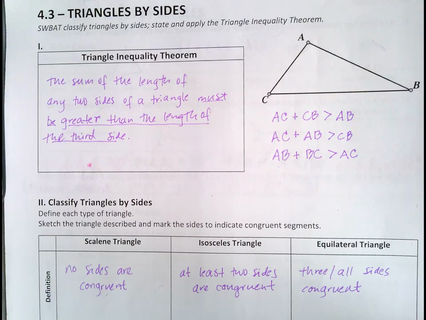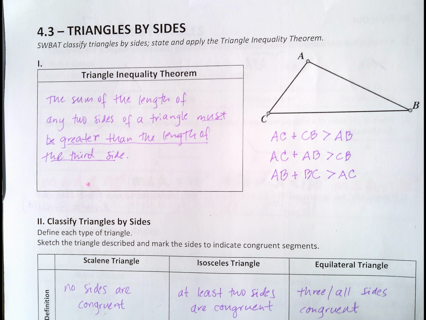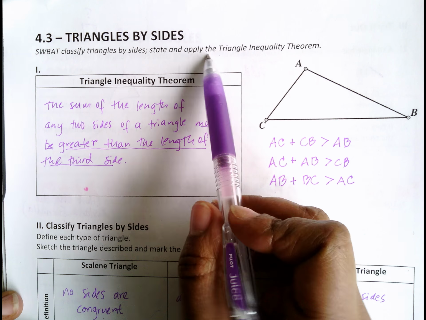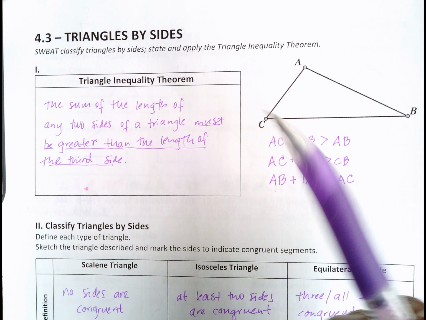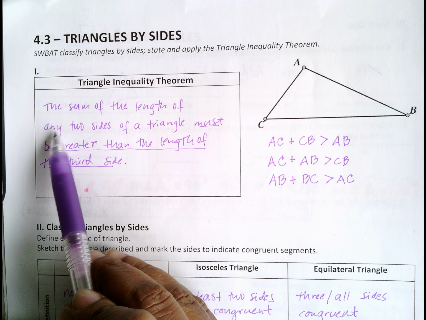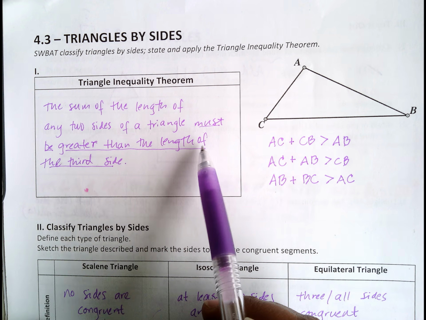Here are your notes for lesson 4.3, triangles by sides. You will be able to classify triangles by sides and state and apply the triangle inequality theorem, which is what we're going to talk about now. That theorem states that the sum of the length of any two sides of a triangle must be greater than the length of the third side.